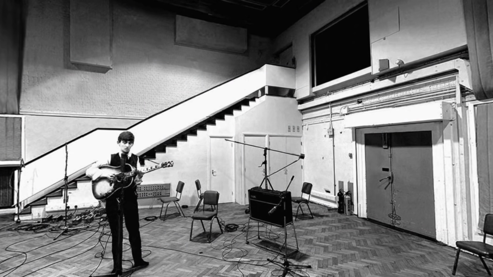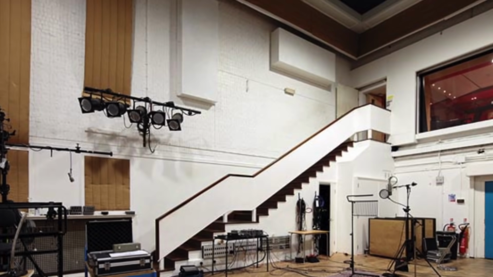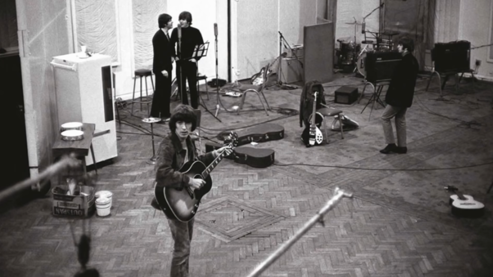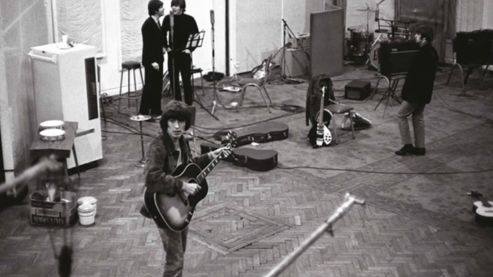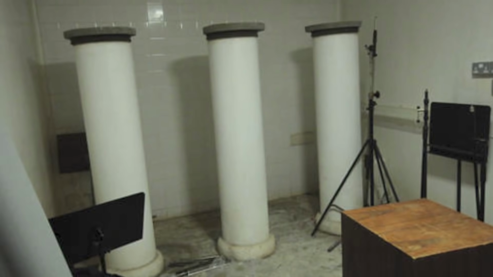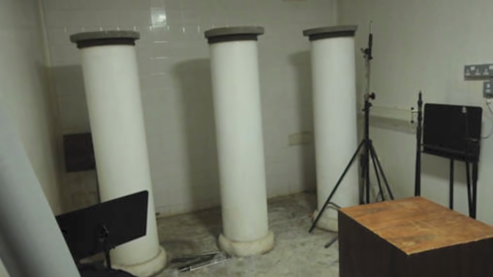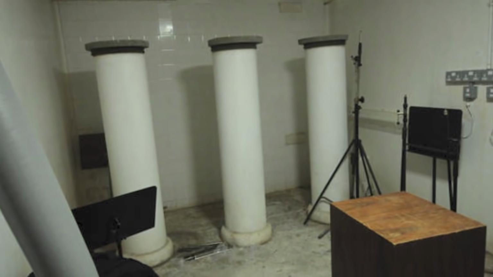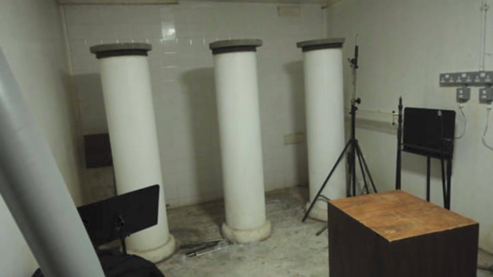So remember, when the Beatles were recording in legendary Studio 2 at Abbey Road, they were sending their vocals, guitars, orchestra, everything to the Studio 2 echo chamber with the sewer pipes breaking up the sound waves. And that's how they're getting those really lush reverbs.